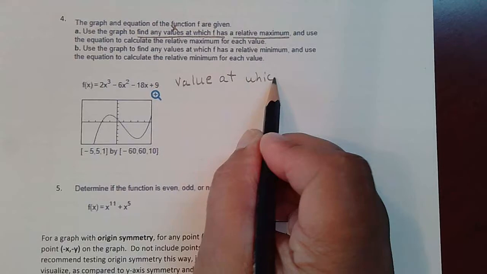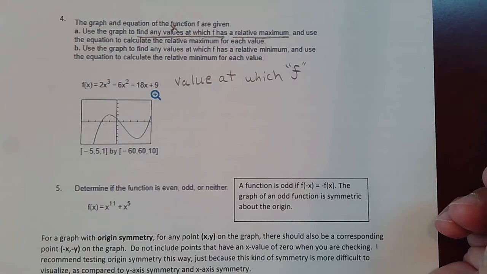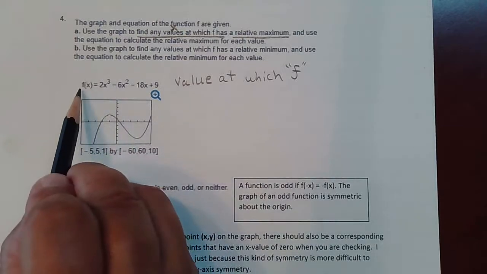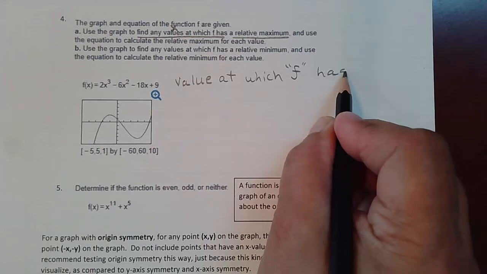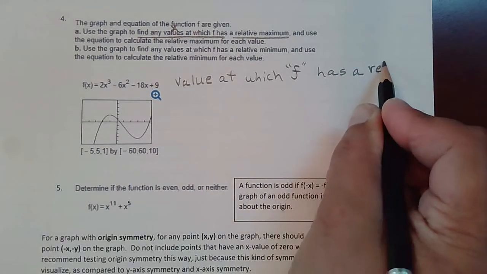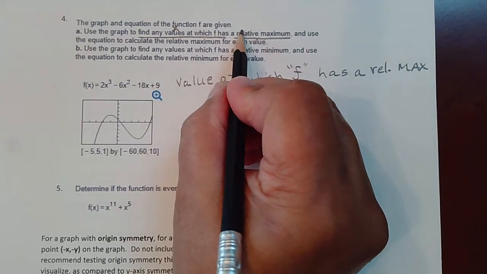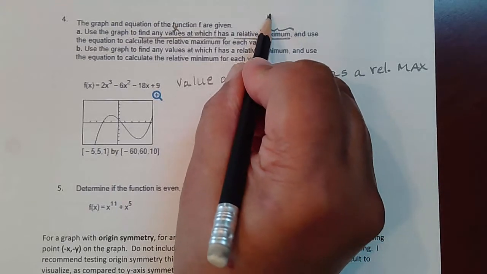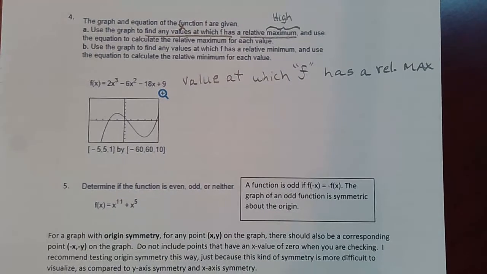at which the function f, that's just the name of the function. Functions could be called h of x, g of x, s of x. They can have any kind of name. This happens to be called f of x. So value at which the function has a relative max. A max, if you want to put it in layman's terms, is the high point on the graph. This word relative, you're going to see that it is spoken about differently in books, but relative is a very common way to refer to it.